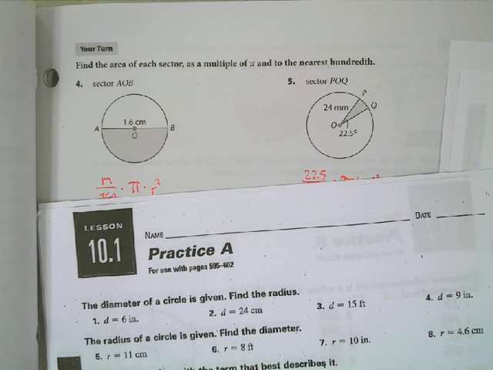Okay, converting from degrees to radians. So, in that one there we have 30 degrees. We have 30 degrees, so we're going to convert that to a radian measure.